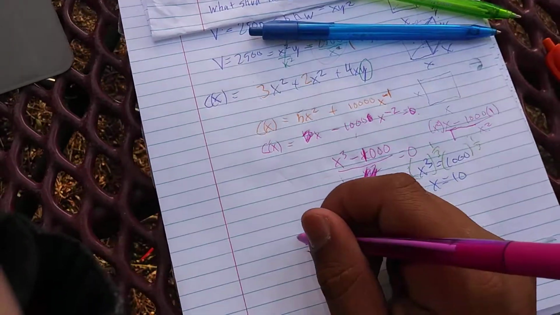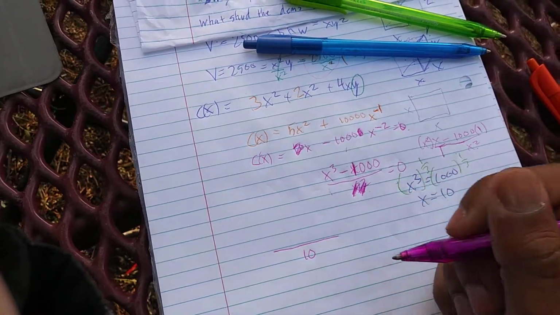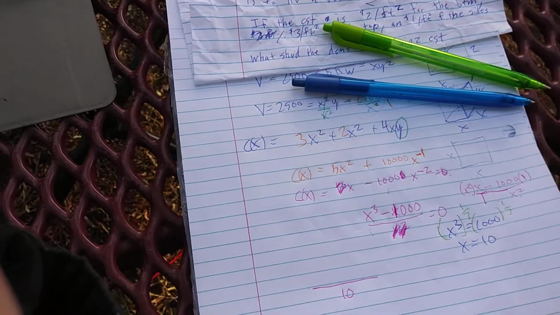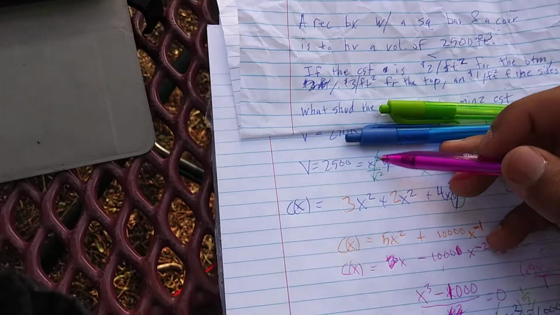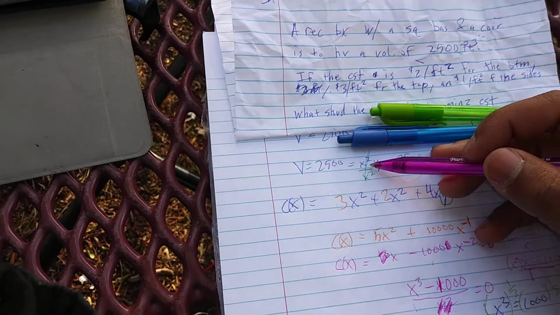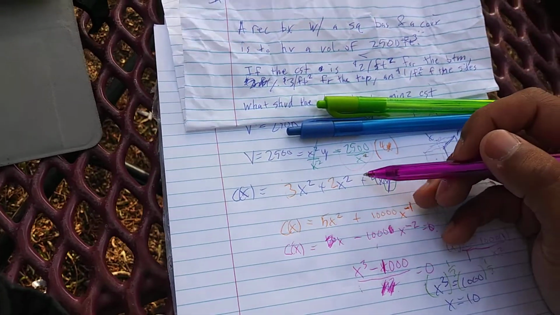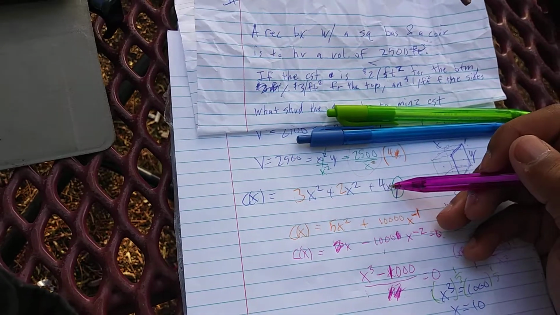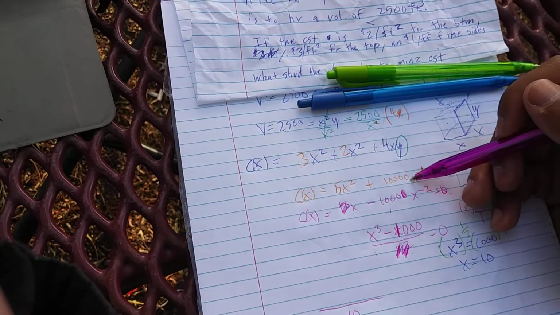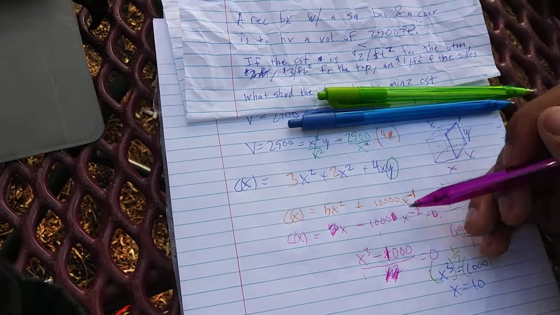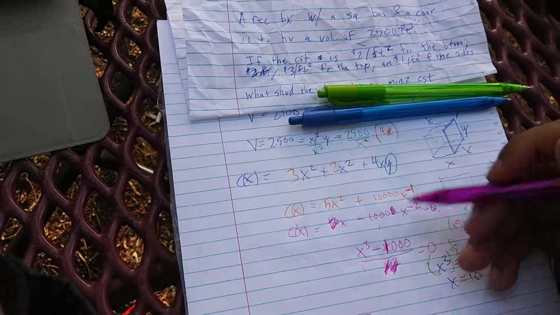Check it with the number line. We want to check all the slopes, so we need to plug that into the derivative.